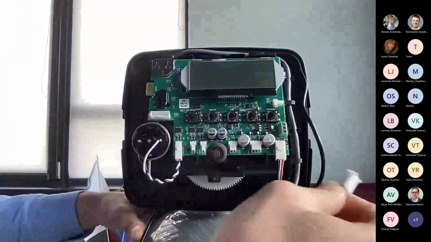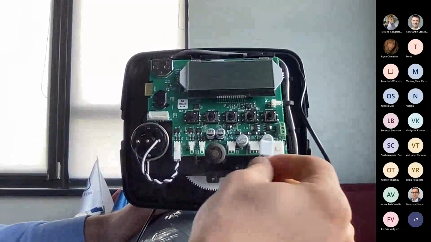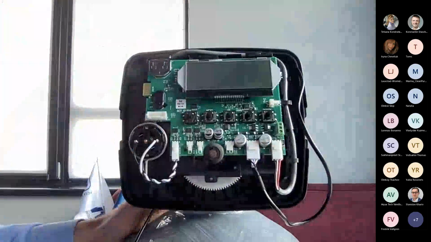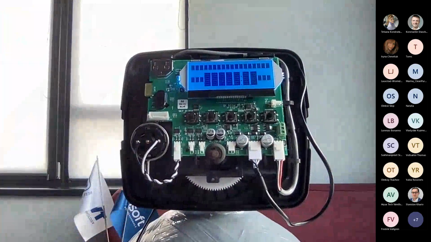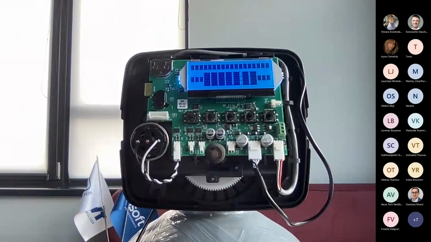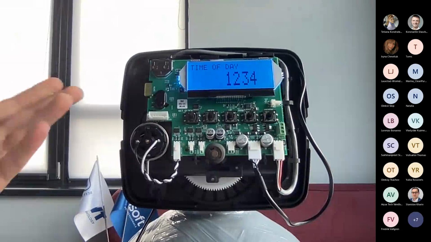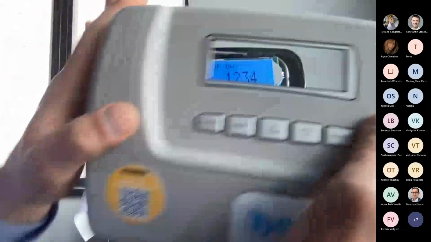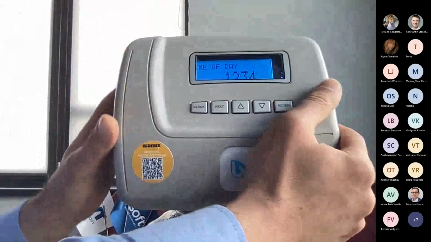So if you disconnect it and connect it back, then you have the software version and no error on the screen.